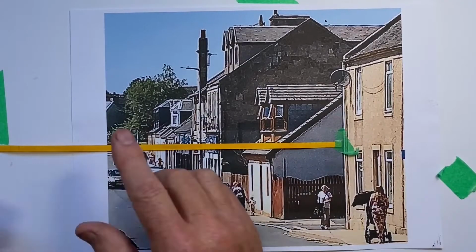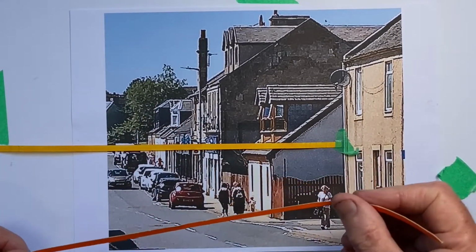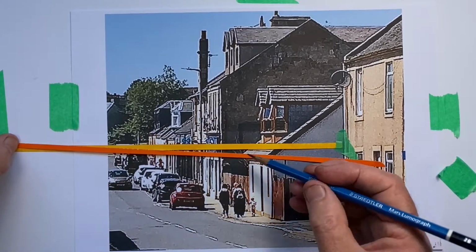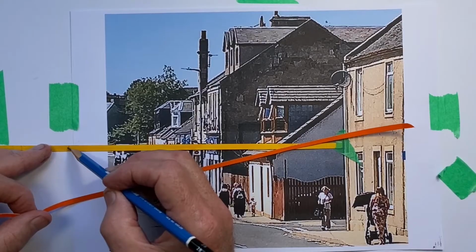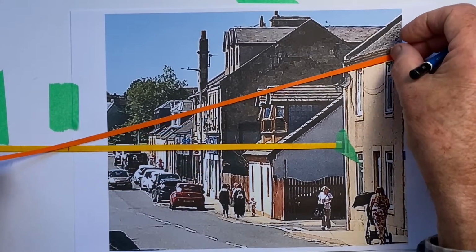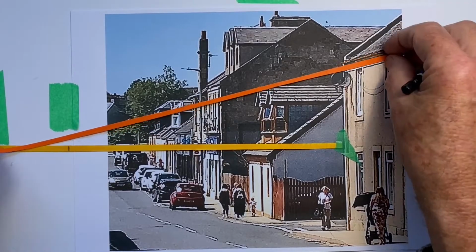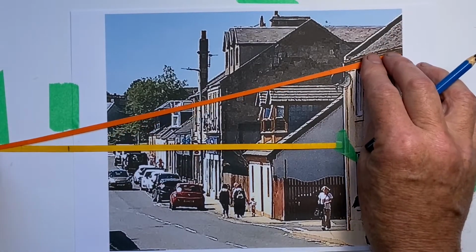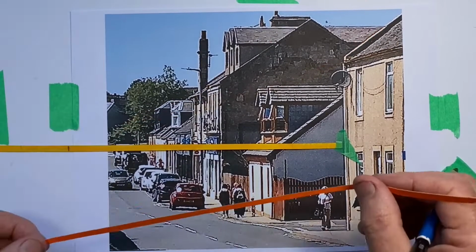I've moved my eye level to the left because I've realized this is where I'm going to need it to join up my angles. So for this building, the vanishing point is going to be there. For this building up here, looking to see where the perspective lines meet, we can see that the vanishing point is just off camera.